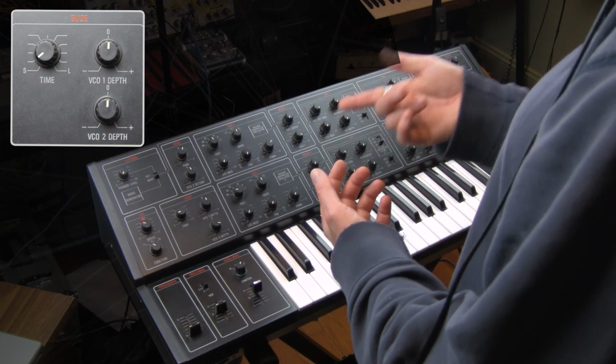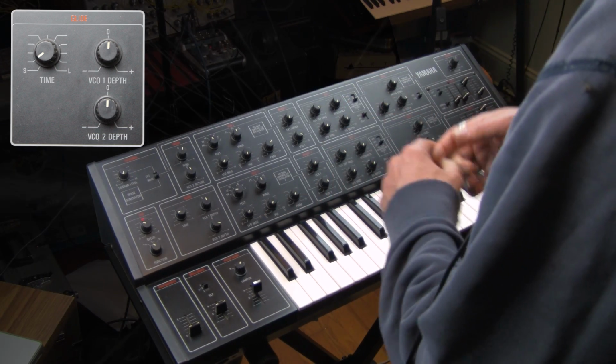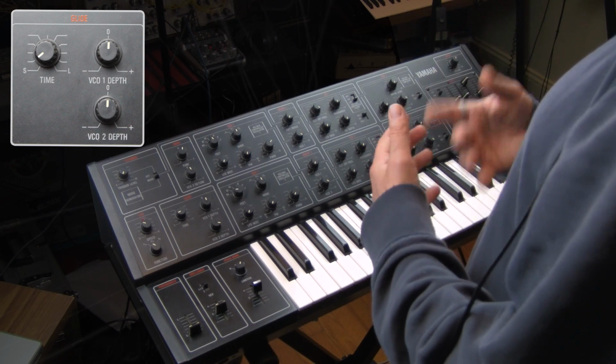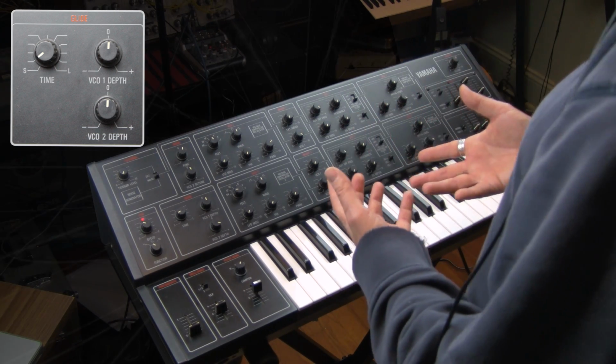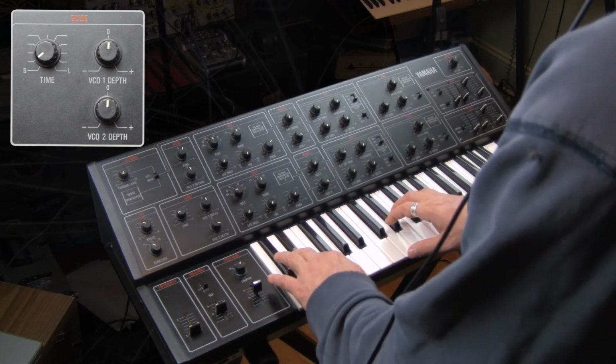And also having your oscillators set to different frequencies makes it quite different for each setting as well.